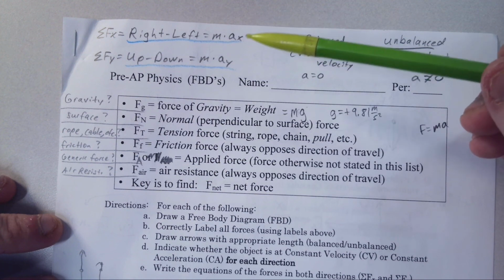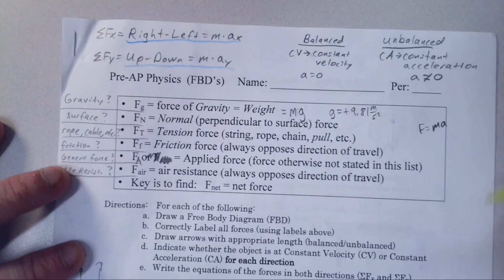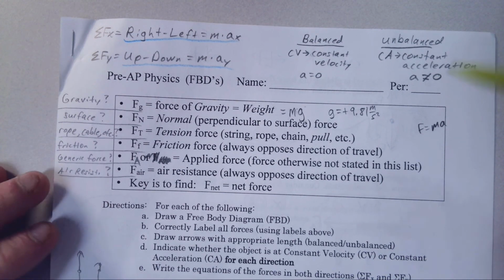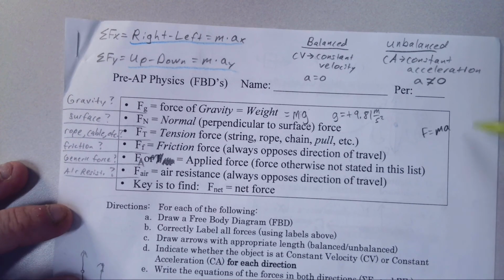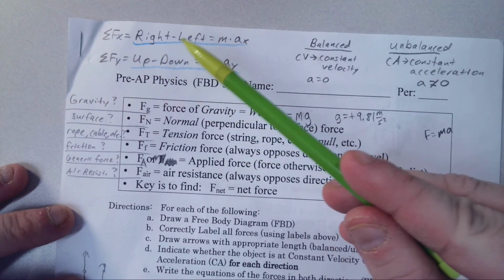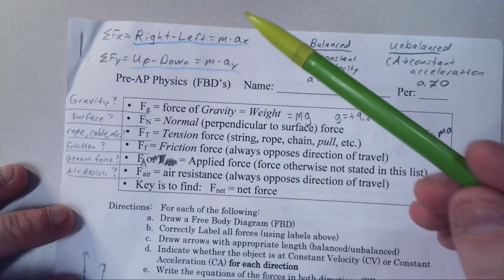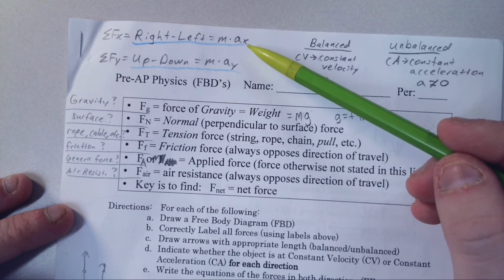That net force, because Newton's second law says that F equals ma, force equals mass times acceleration, means that the amount of force we have is going to decide how much acceleration we have, or how much acceleration we have will tell us how much force we need. So we're going to use the equation to figure out what our forces are, and that overall force will equal mass times acceleration in the x direction.